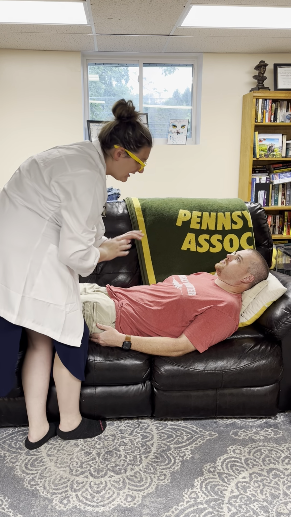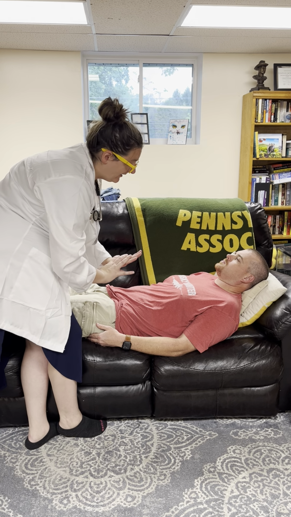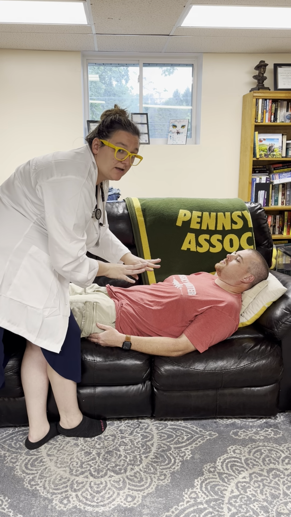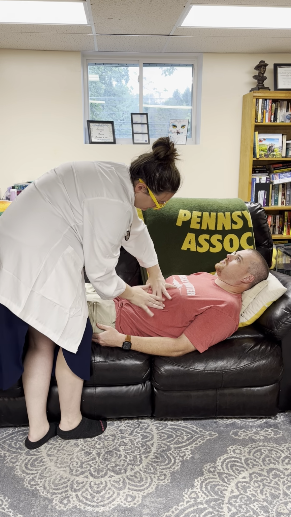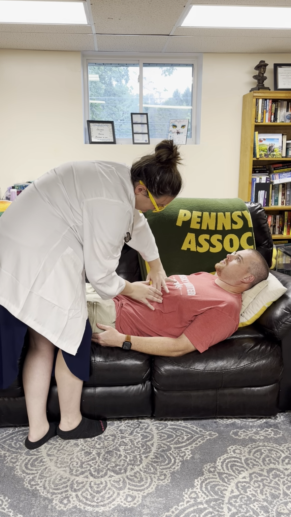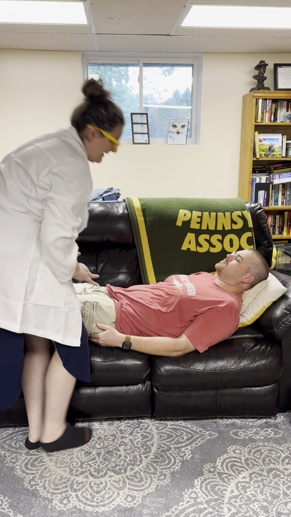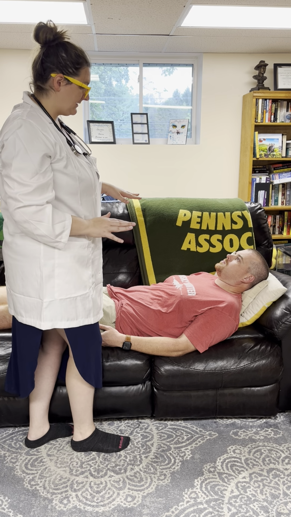And then I'm also going to percuss over the spleen area to make sure there is no splenomegaly. Okay, no splenomegaly, liver border is as it should be.